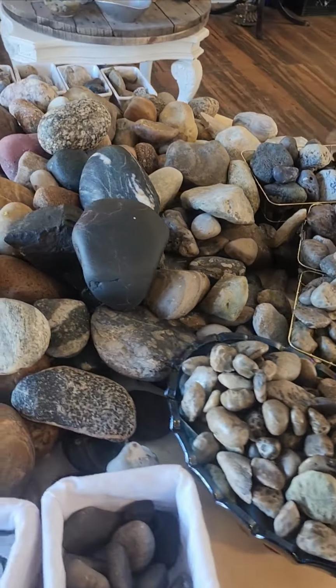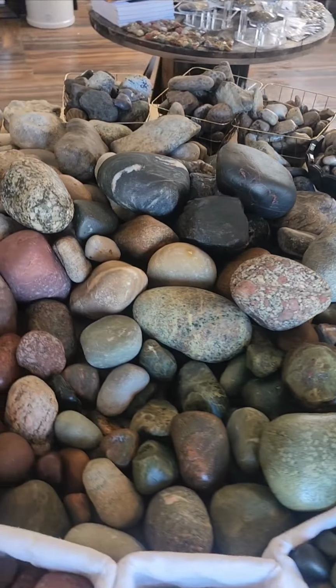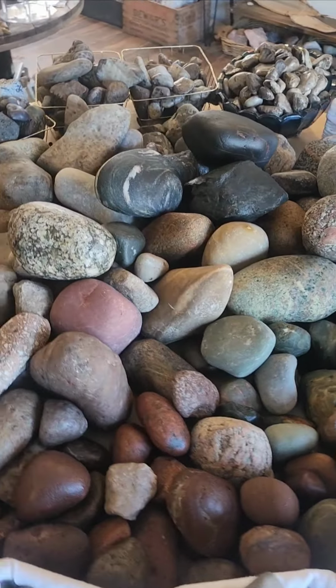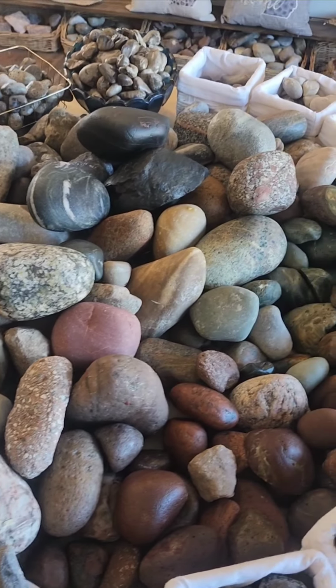In your quest for knowledge about identifying the rocks that you find, the best way to do it is get them under three categories: igneous, metamorphic, or sedimentary. Start there. Start at the beginning. That'll help.